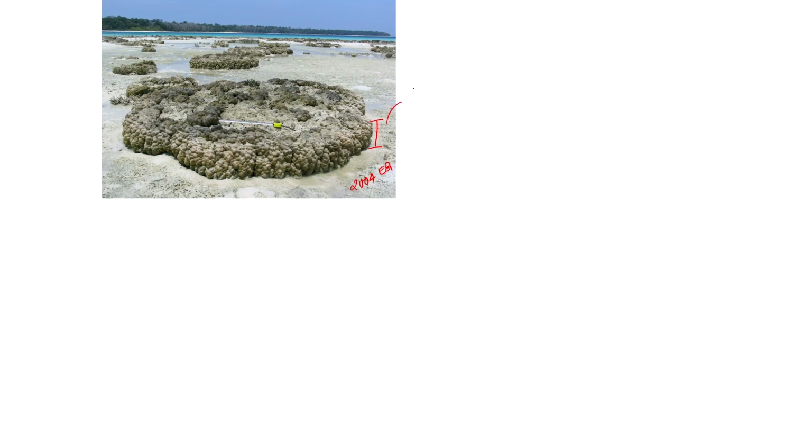This is from North Reef Island, which was uplifted by about 1.3 meters. So the corals which were growing here, if in future it remains as it is, then the corals will die.